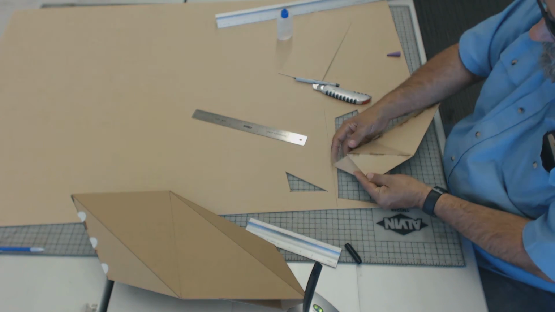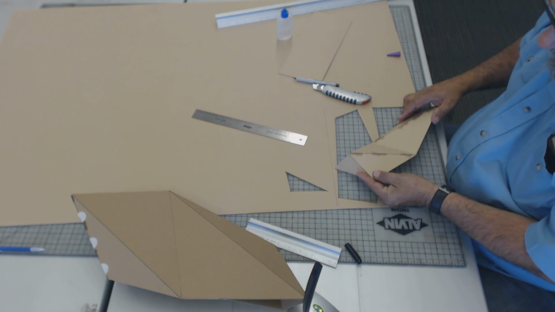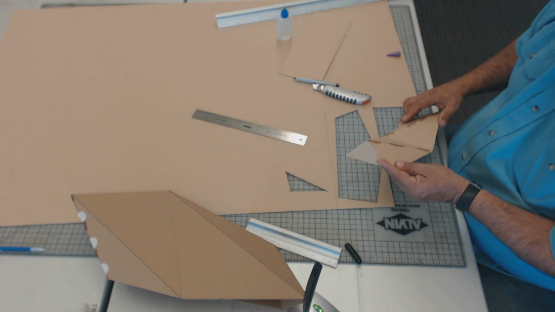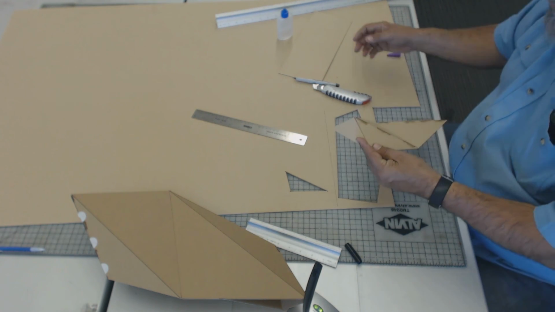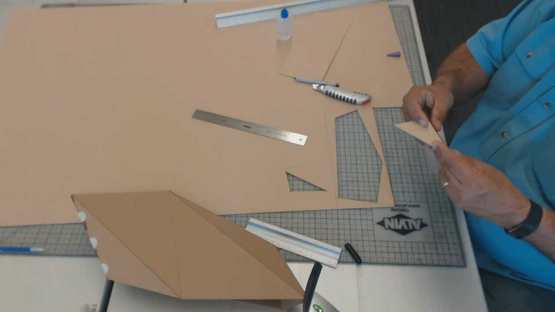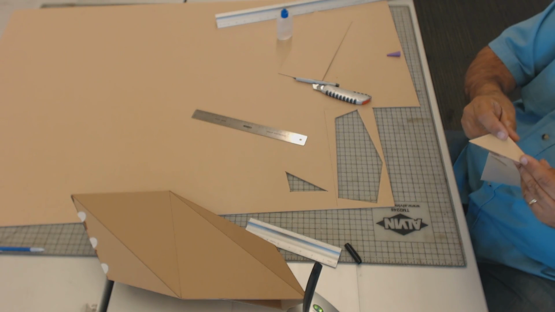Now I could just use that one leg if the other one's tall enough, right? But I don't have to. I can make another one. So I'm going to go ahead and glue this thing up. But I think we'll stop the video and start another one. So stop it.